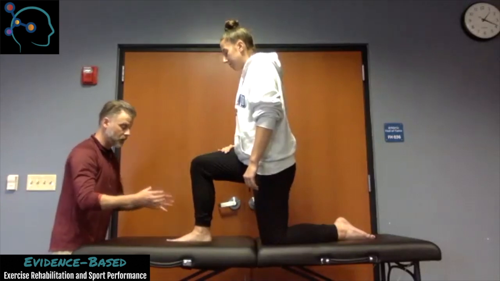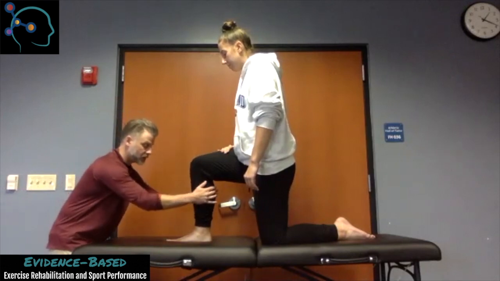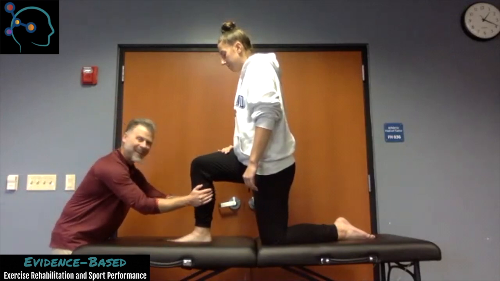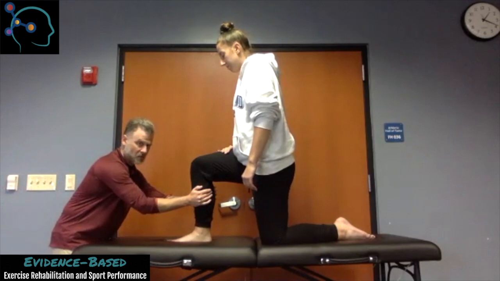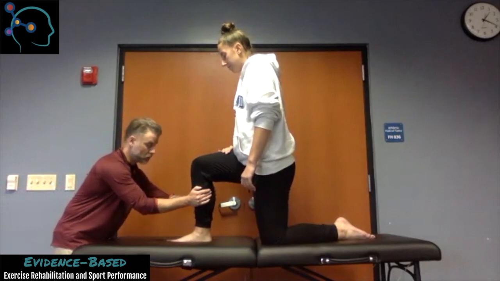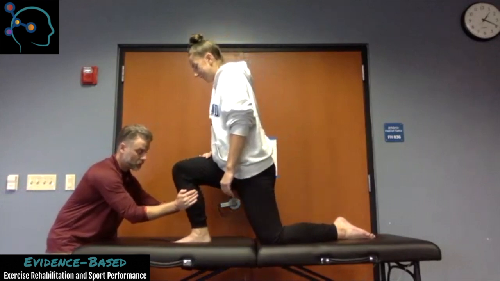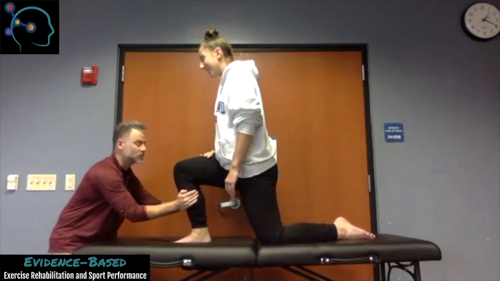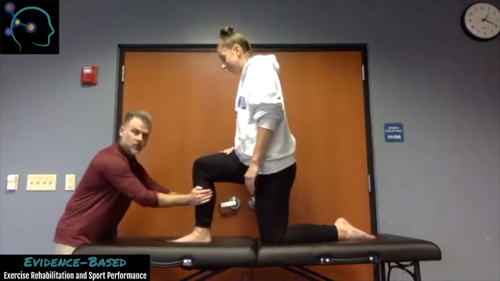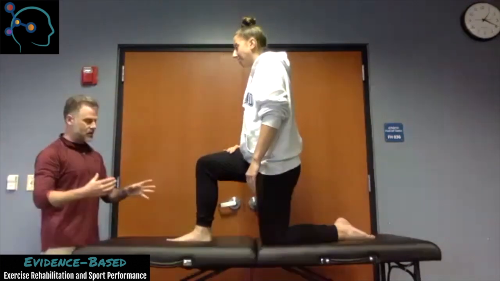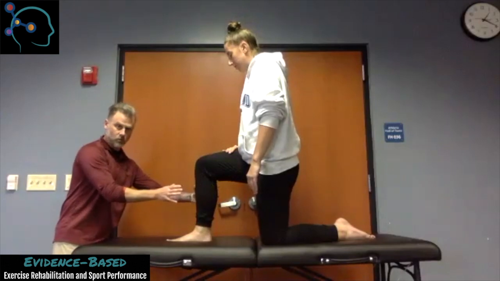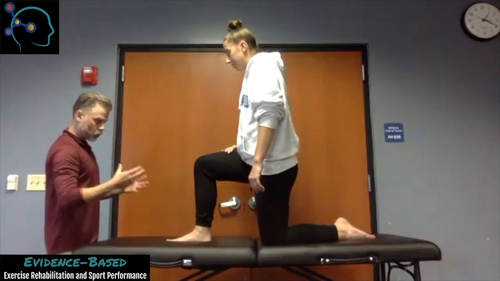So what I'm going to do is slightly externally rotate her, not a lot, because I still want her to be able to come forward. I want to know when she comes forward if this makes things better or worse. So go ahead and come forward. Stop if you get pain. No, right there. Right there. So would you say that's worse? Yeah. Definitely worse. Okay, so we know that if we add in external rotation, it makes things worse there.